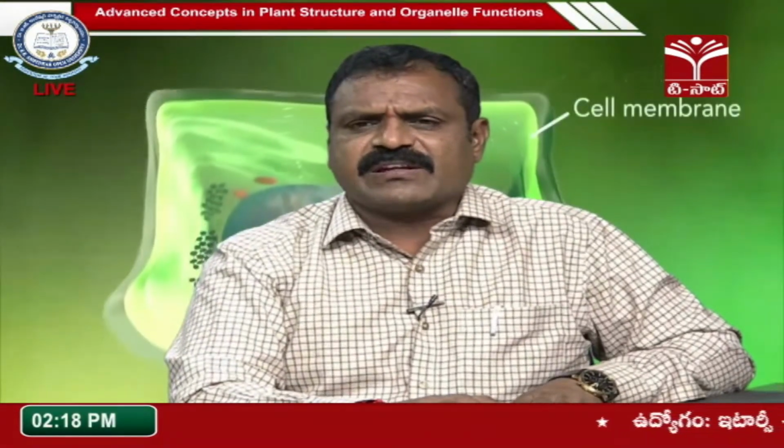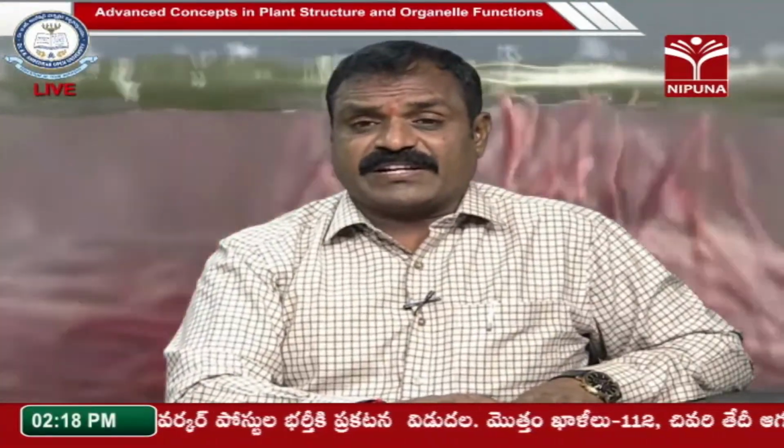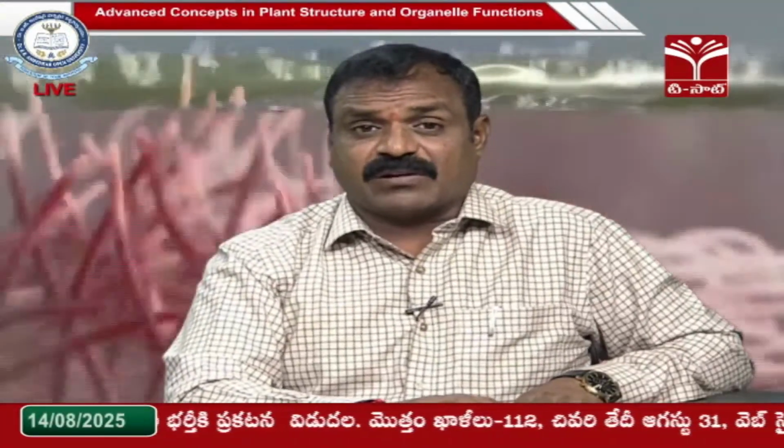Plants can sustain or survive summer, and cold regions like the northeast region, hilly regions, mountains or the Himalayan ranges. Even in tropical regions, especially on the African continent or the equatorial zone, plants can sustain more than 48 or 50 degrees Celsius due to the presence of the cell wall. This is the most important structure.